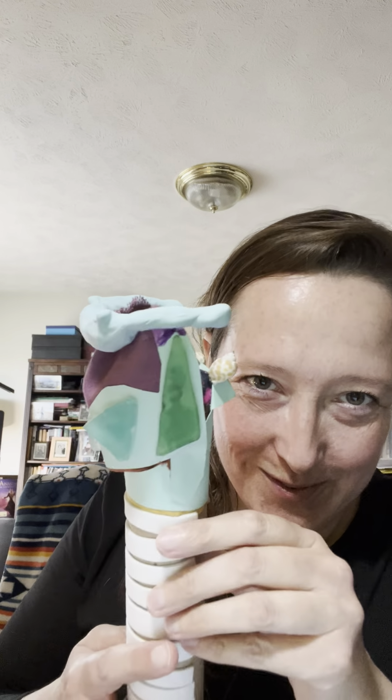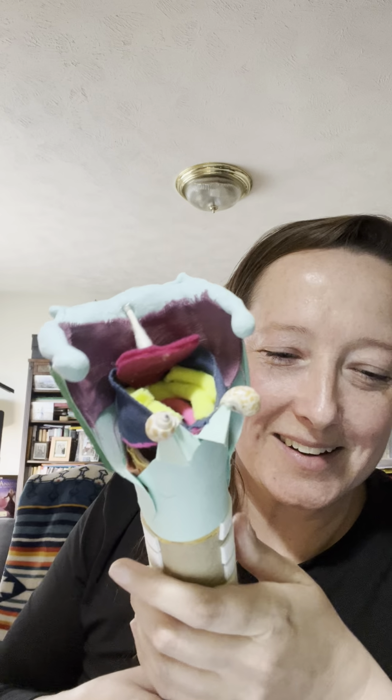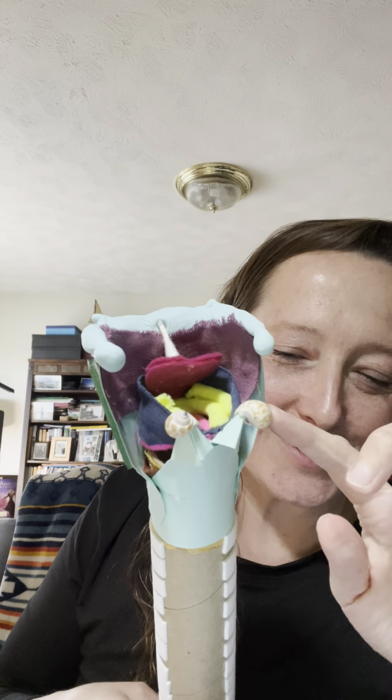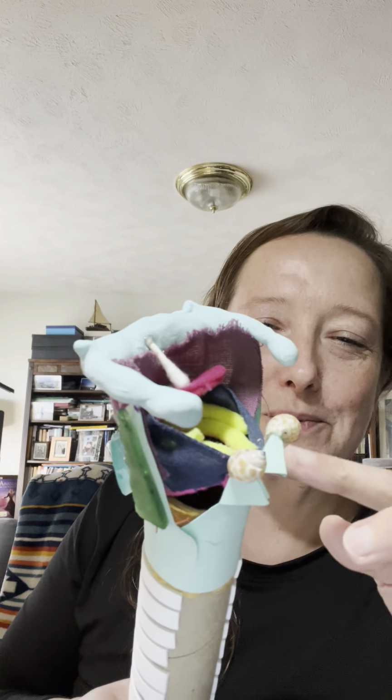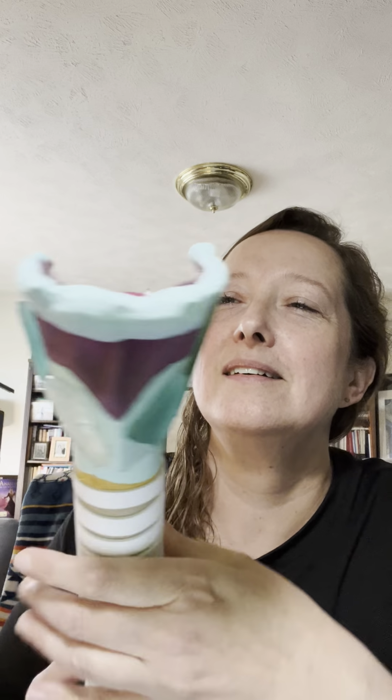Also, grossly out of scale size are my favorite part, but they're too big for the model, the corniculate cartilages represented by seashells. They sit on top of your arytenoid cartilages, and they assist with your vocal fold stability. But yes, they are way too big, and I had a glue gun mishap, and so he's really crooked.